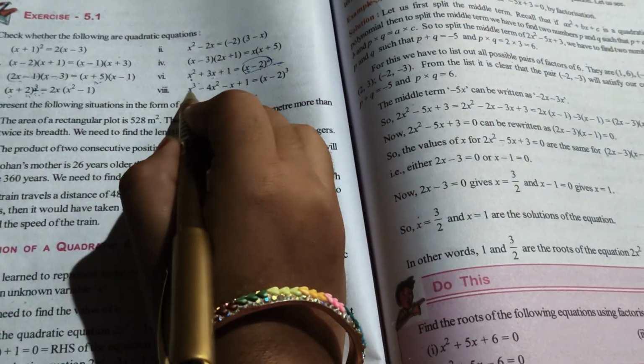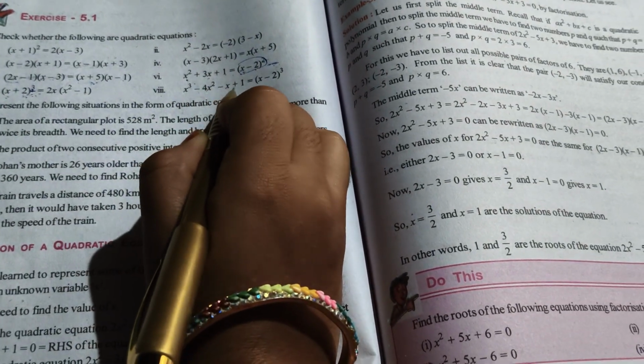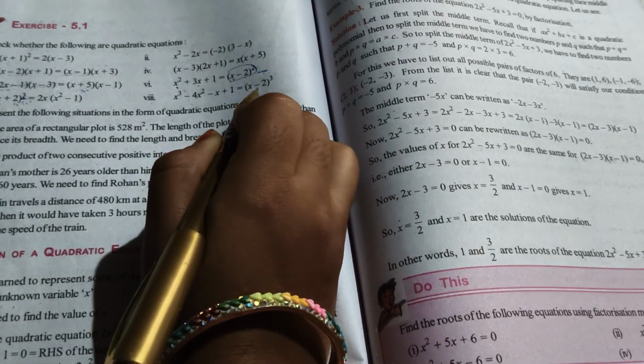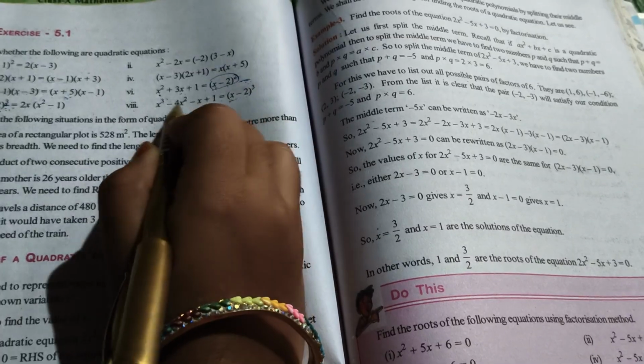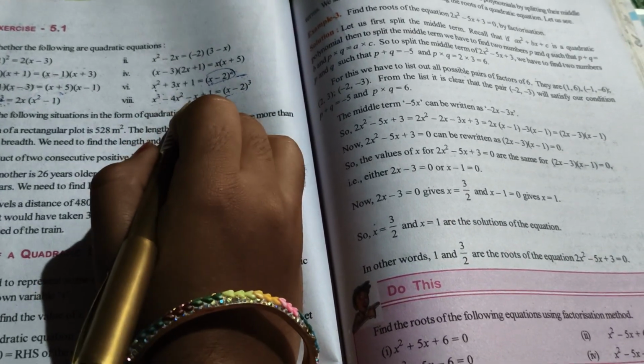Next, the eighth one. See, x cube minus 4x square minus x plus 1 is equal to x minus 2 whole cube. Here a minus b whole cube will be applied. Here x cube will become, here also x cube will become. But it is a quadratic equation.